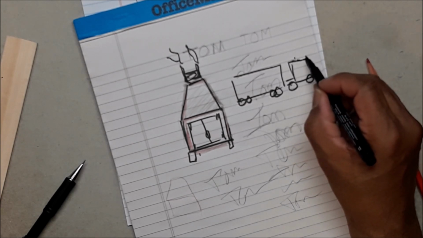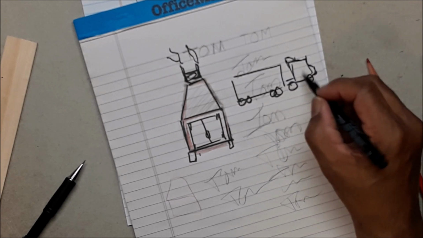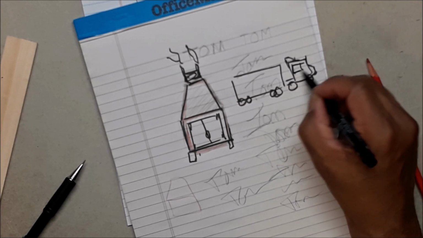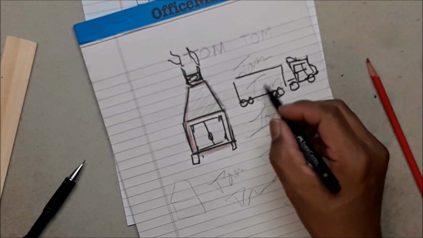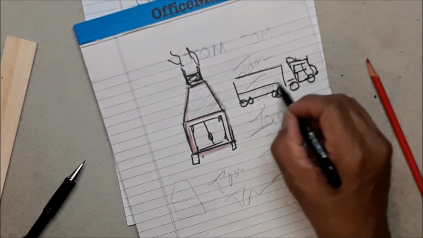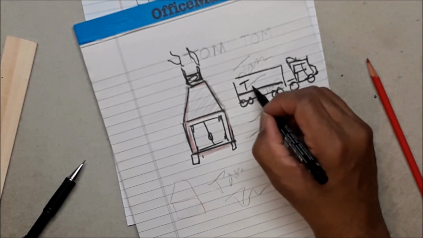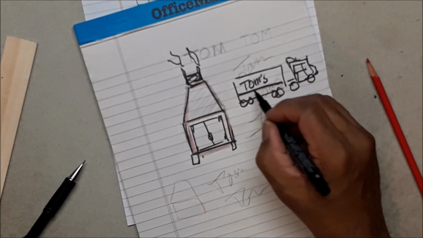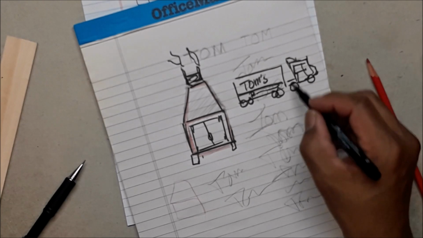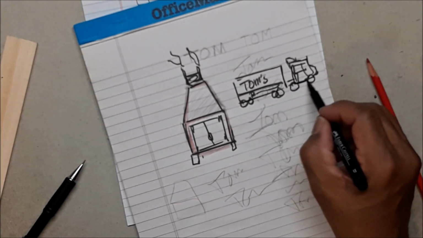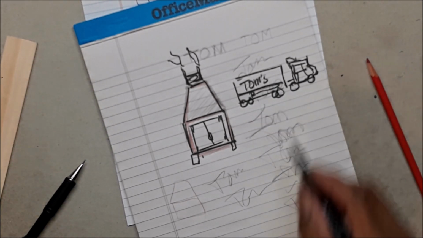Some go up and then they have the little thing to block the wind, and your window, which is a square, and your door. What a raggedy truck, Brian. Yes, it is. And a little thing on the side to keep people from banging it up. And you got Tom's whatever, potato chips. So by using squares or rectangles, you have a truck.